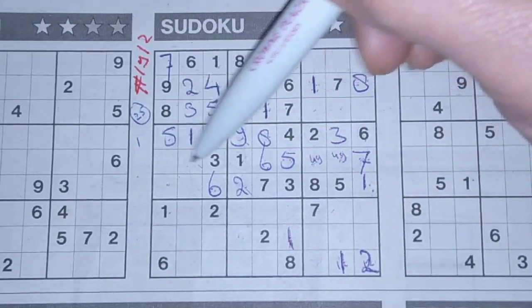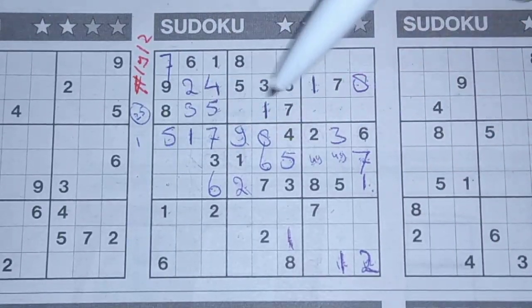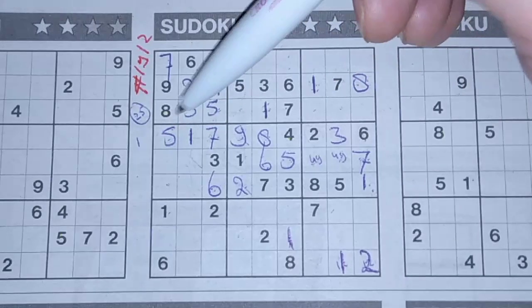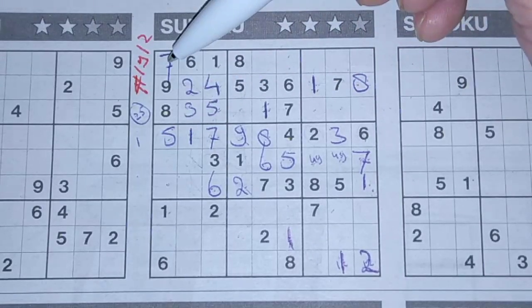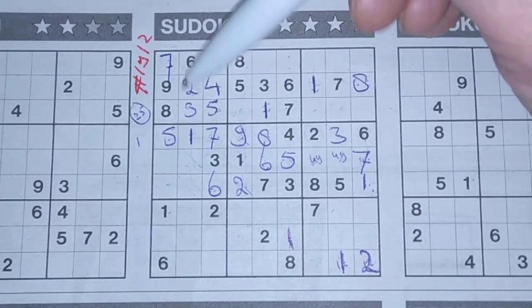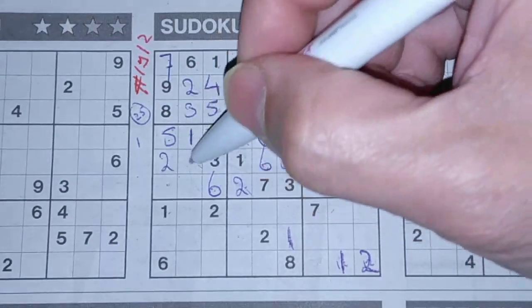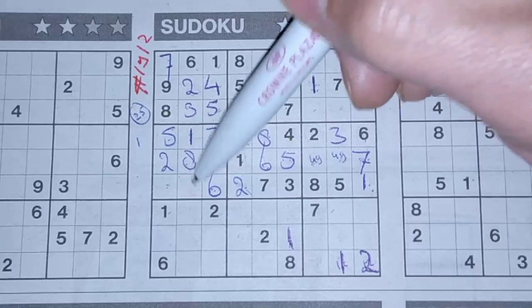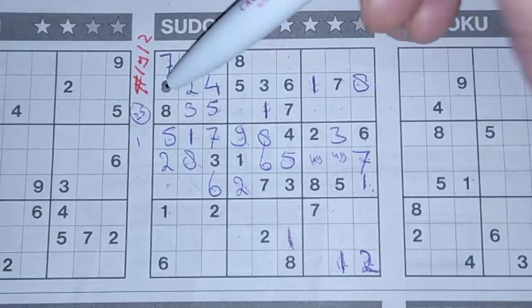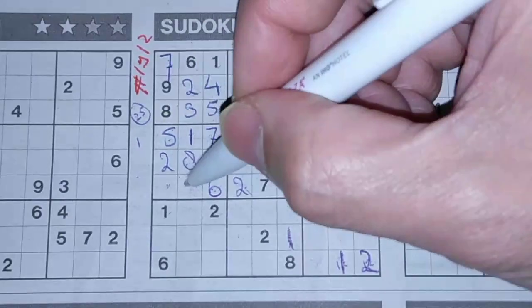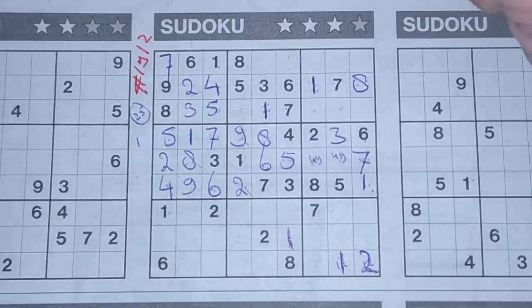2 missing numbers in this row for the numbers 2 and 8. We see here 2, no 2 there. 2 should be here, and the 8 goes there. 2 numbers left in this big square, for the numbers 9 and 4. We have a 9 here, no 9 there. 9 should be here, and the 4 goes there.